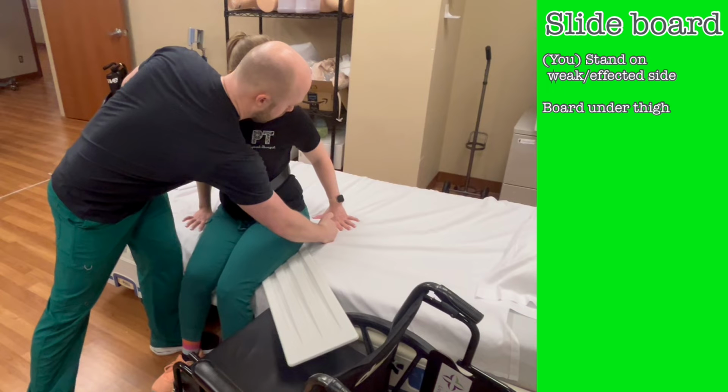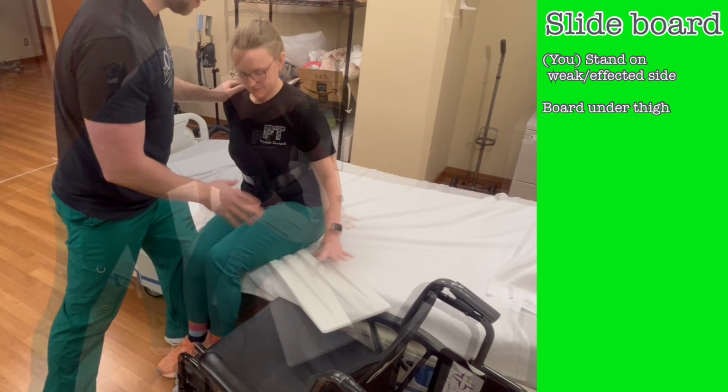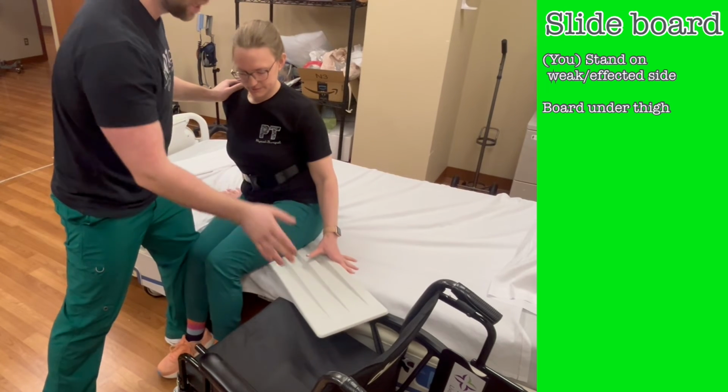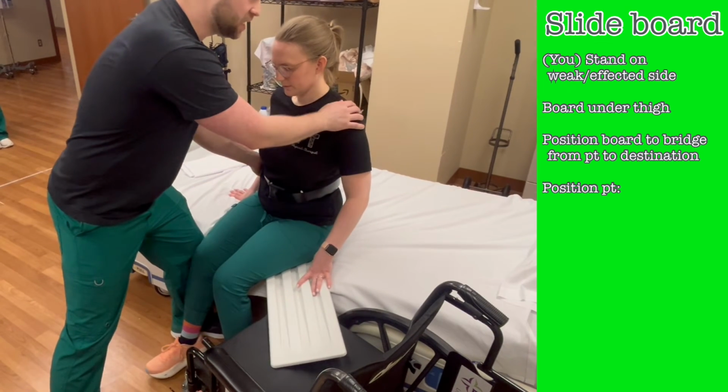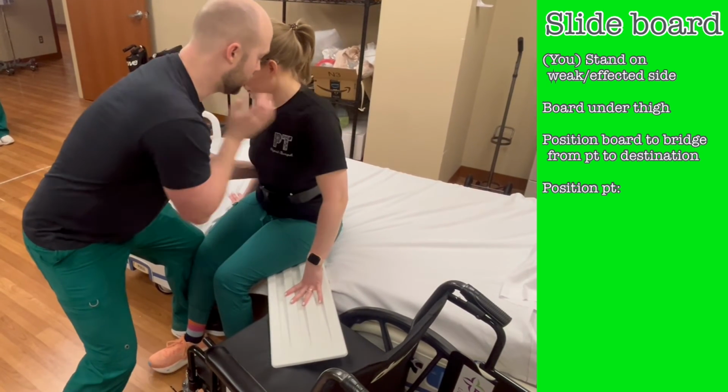If the board is under the thigh, the patient's weight is more evenly distributed front to back as they perform the transfer. If you're transferring to a wheelchair, as we are here, turn the board so it clears the wheel and is resting on the seat. As the patient slides, the technique is the same as for a lateral scoot.